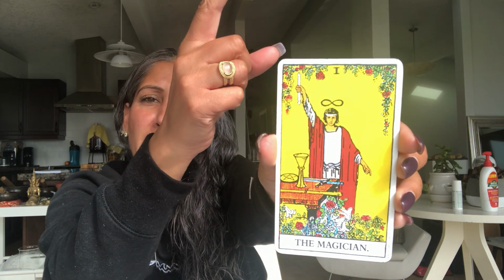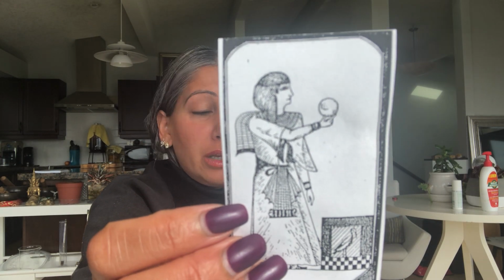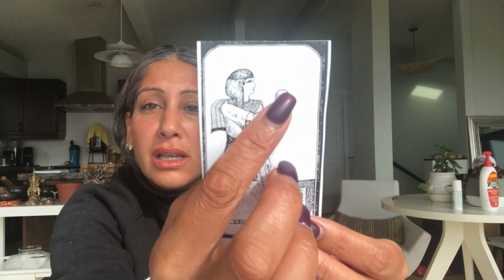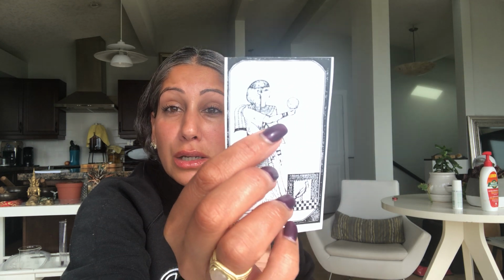The modern day magician card has all the elements: the wand, the cup, the coin, and the sword, right? They're sitting on his table. He's got the infinity symbol, one hand pointing with a candlestick upwards, his finger pointing downwards. Basically what I see in this card is as above, so below. Whenever I see orbs like that, circles, I see that as consciousness. So I see him holding in his hand consciousness.